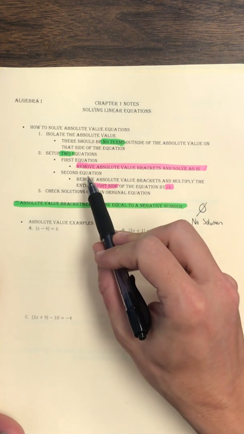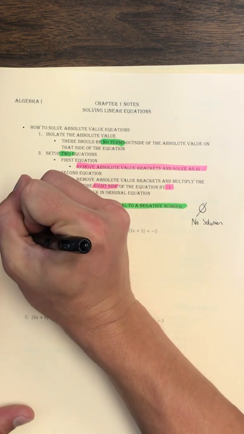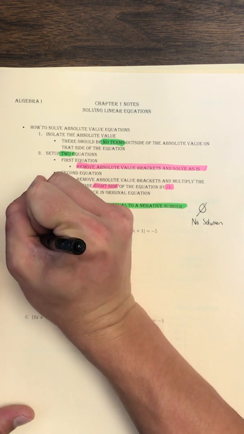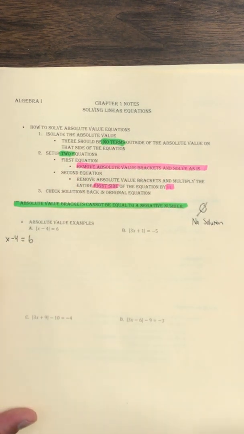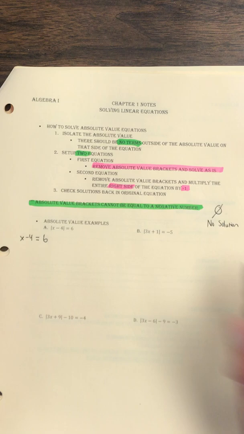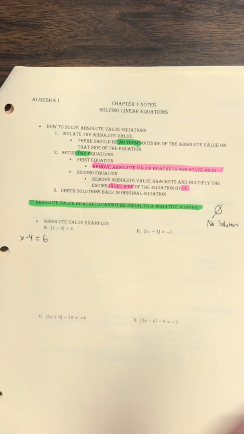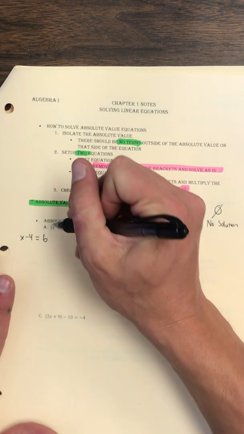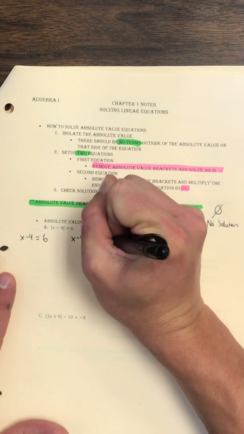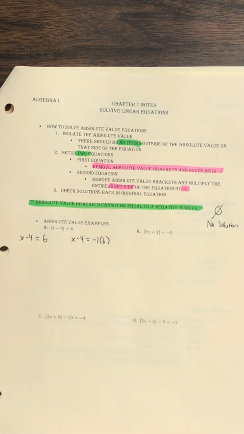So my first equation, I'm going to remove the absolute value brackets and solve as is. So my first equation is simply x minus 4 equals 6. Let me make sure you can see that. Yep, okay, good. X minus 4 equals 6. My second equation, I'm going to remove the absolute value brackets, and then I'm going to multiply the entire right side by -1. So what I have is x minus 4 equals -1 times 6. So the entire right side, which is only 6 in this case. Then I'm going to solve both of these equations.